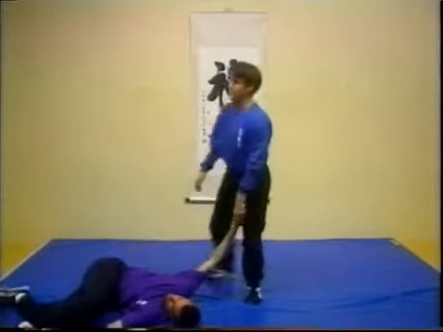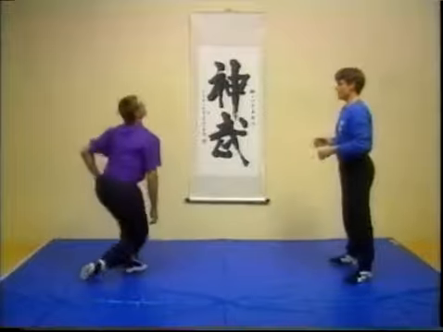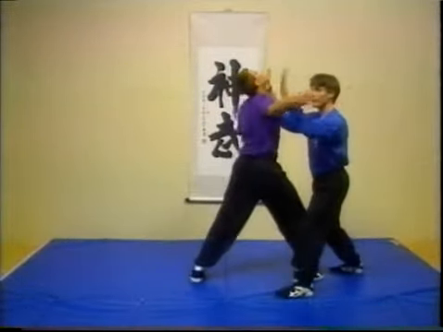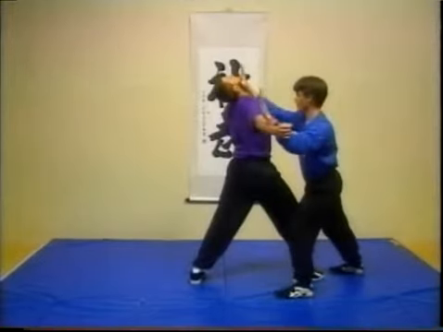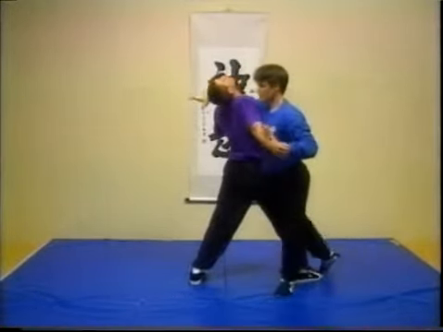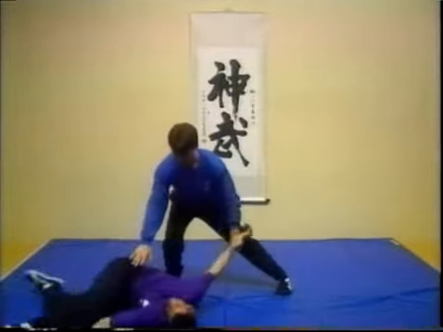One more time. So I see my opponent coming forward. I move off the line of attack, and I cover my head. I'm not blocking with my arm. I'm moving my body forward, checking, hitting him under the chin to arch him back. Then I shift my weight up, and I step across, throw him down.